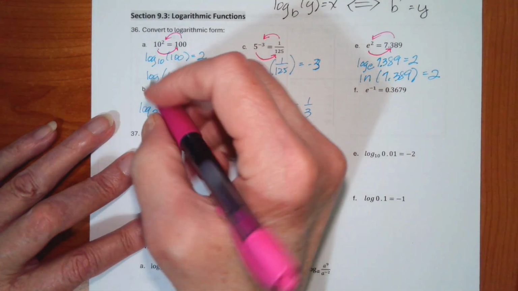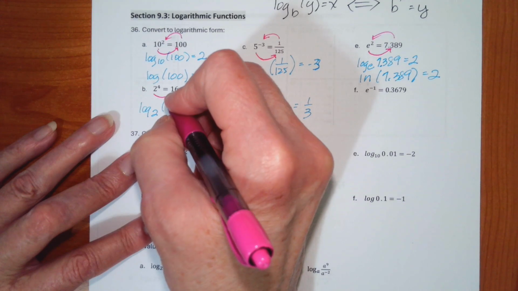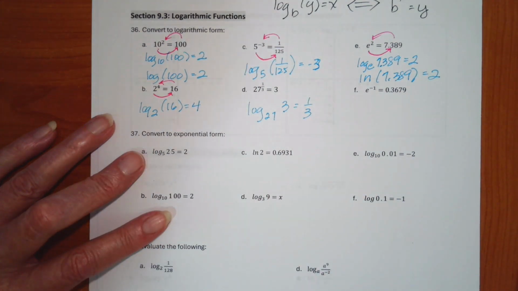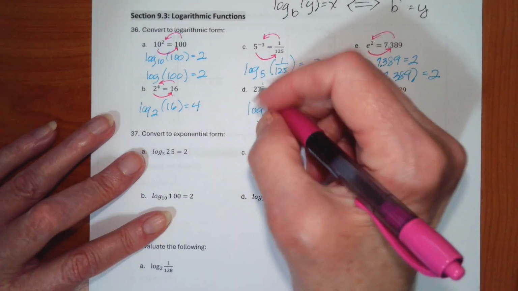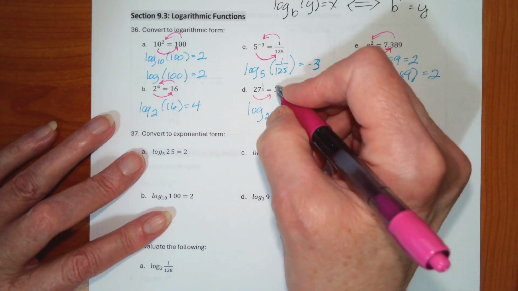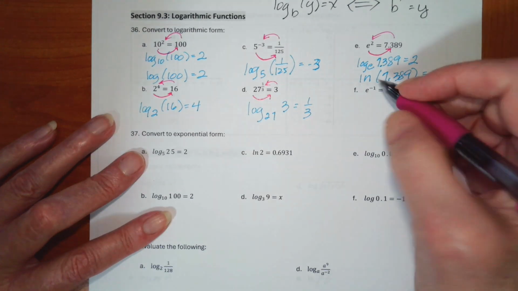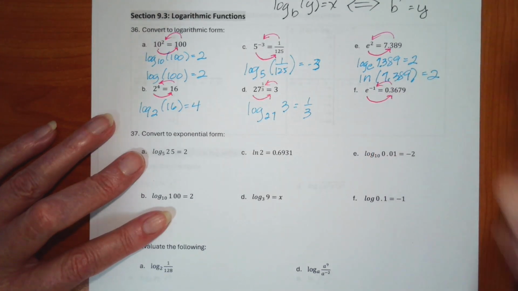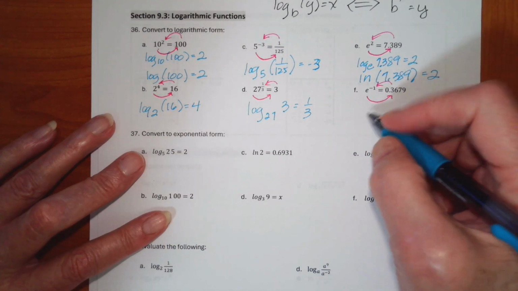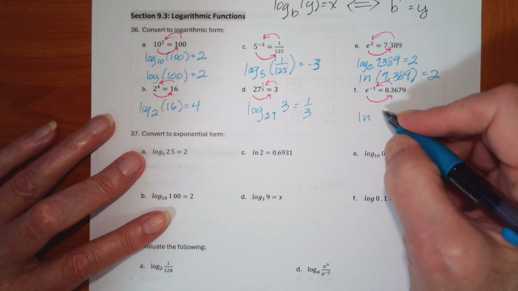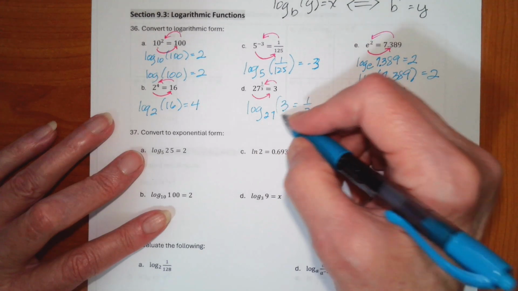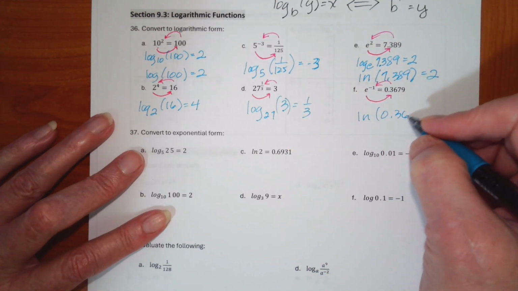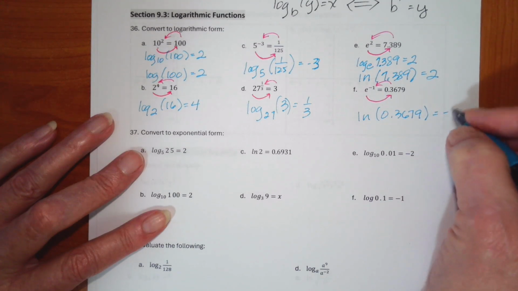And again, just continuing down. Base, argument, exponent. And a log equals the exponent. Base, argument, exponent. And since I'm using e, I can go ahead and write this as the natural log of 0.3679 is equal to negative 1.